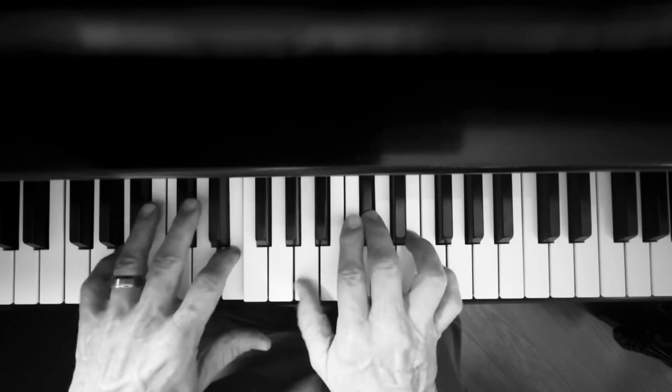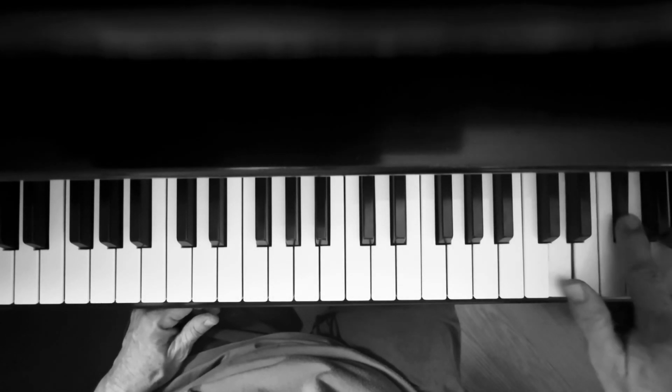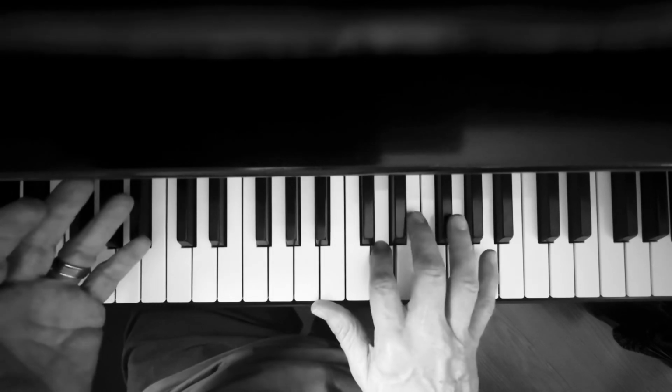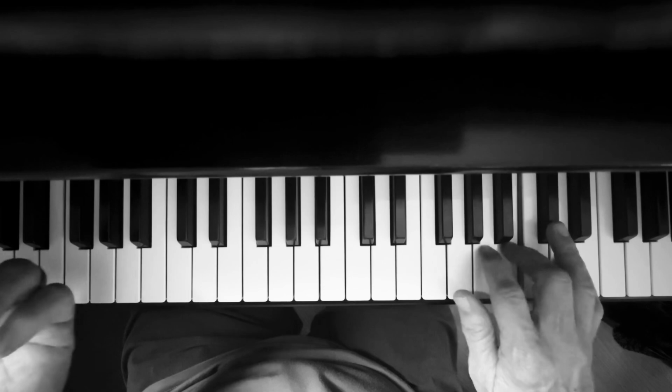Now you're wondering, what am I doing? Well, all I'm doing is repeating the same notes all the way up the piano. So if I'm playing a D chord here, I'm just using an arpeggio. I'm going up an arpeggio and I'm coming down a scale.